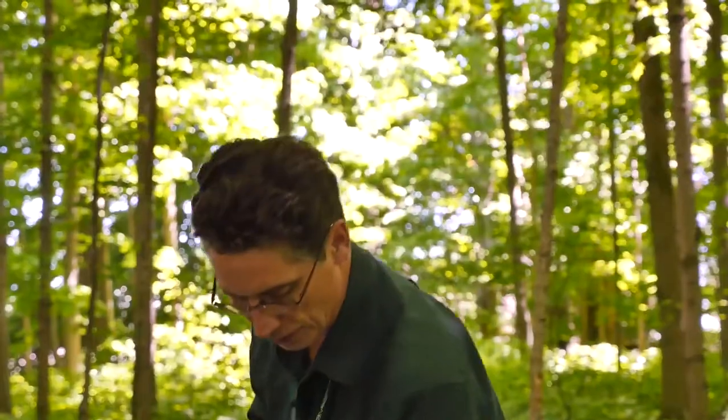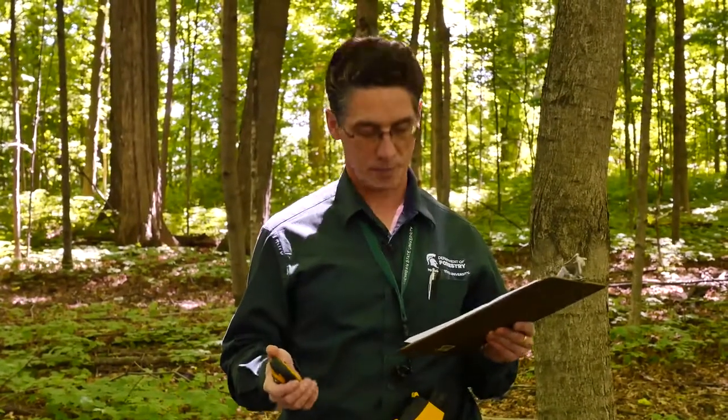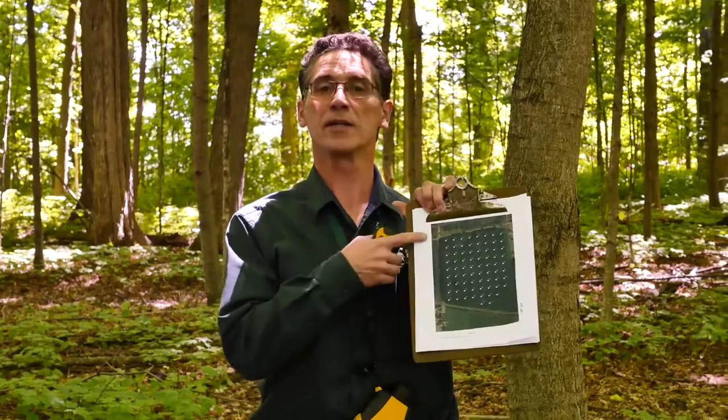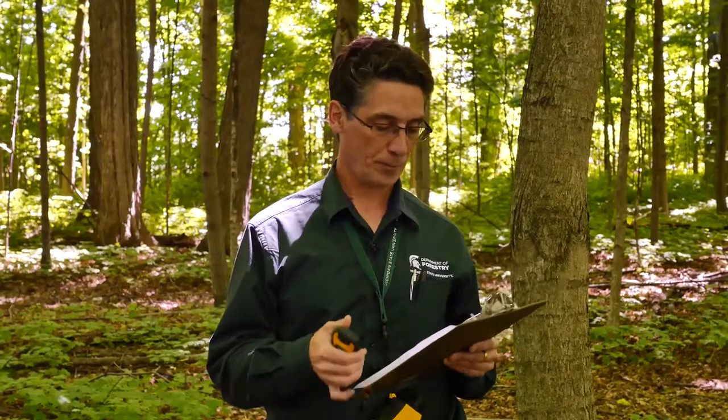Now we've reached our first plot center, and I've marked it in the ground with this pin. I've also put a label on it, which indicates which plot number it is. So the label says plot number 1, which corresponds to plot number 1 on my forest map. This is important because when I collect information here, I'm going to want to be able to check that information, and I may want to come back and visit the same place in the forest. This enables me to come back if I need to get more information.